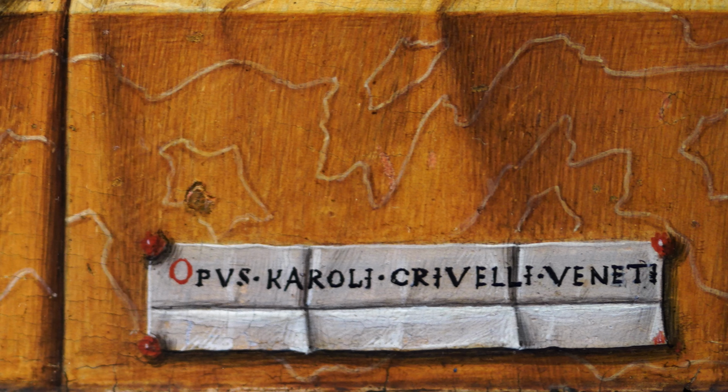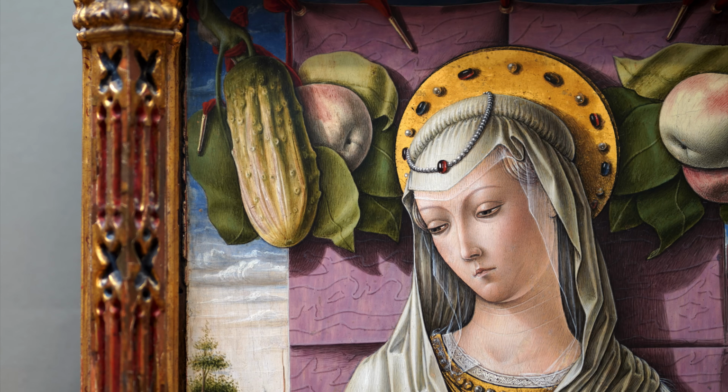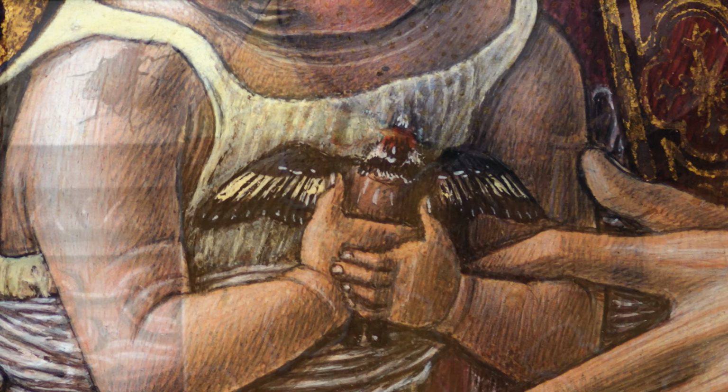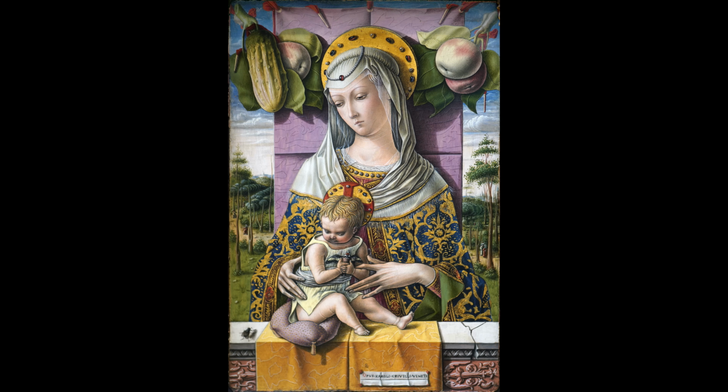Crivelli has also signed this painting using a trompe-l'oeil piece of paper at the bottom of the painting, and it says Opus Caroli Crivelli Venetti, which is locating this as done by Carlo Crivelli from Venice. We can imagine somebody in a private home using this painting as a means of veneration. So although the forms that we see here may be foreign to us, for the person who commissioned this in the 15th century, each of these elements would have had meaning and would have combined with this exemplary painting to produce a powerful spiritual image.